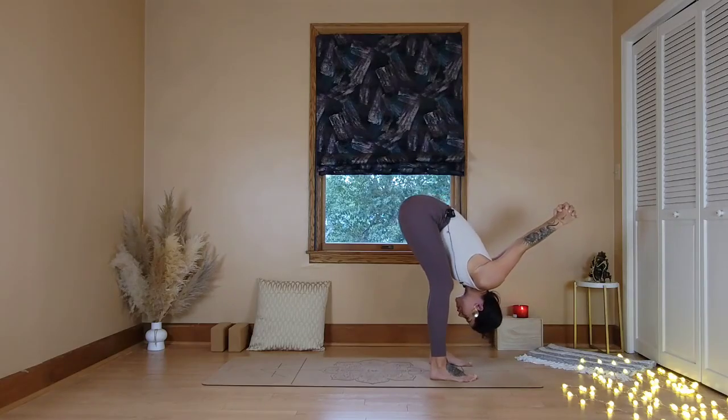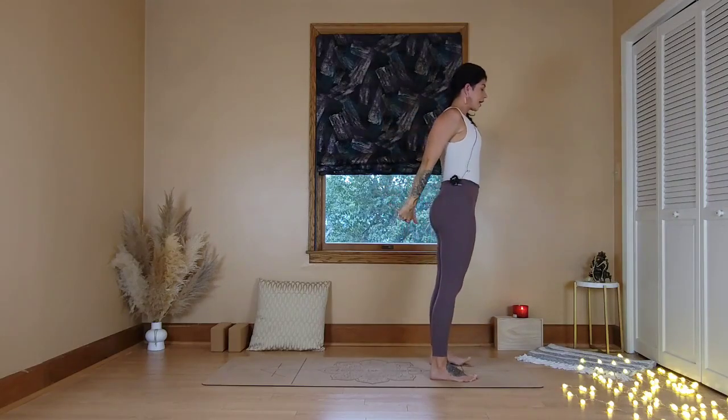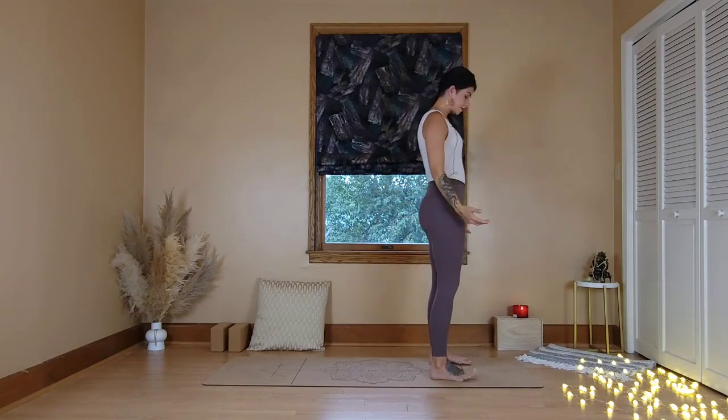And the next inhale, flat back, come up to stand all the way up. And when you breathe out, release your hands in Tadasana, mountain pose.